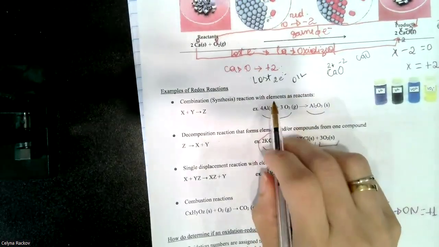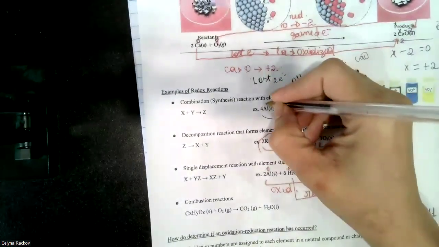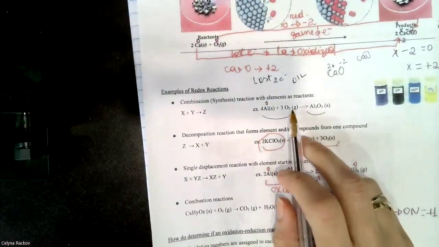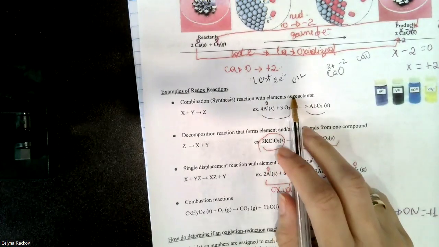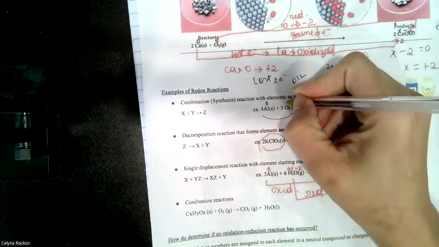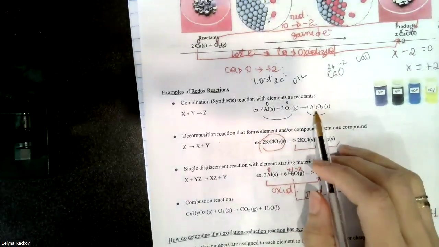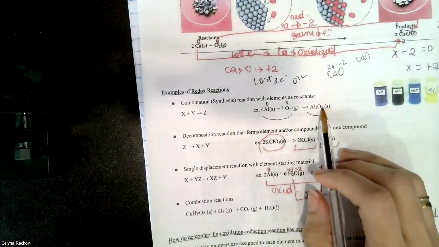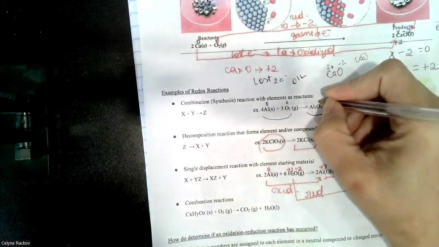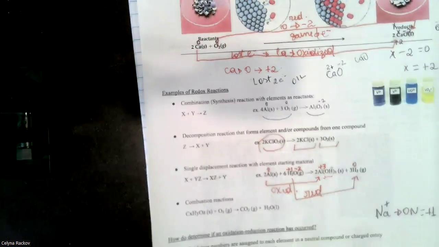The aluminum, right, is just the element aluminum here, no charge, so the oxidation number is 0. The same thing for oxygen here. The oxygen here is just the oxygen with itself, in its elemental form, so oxidation number is 0. And usually the oxidation number for oxygen is -2, right? Okay. Let's say that you don't know aluminum's oxidation number.